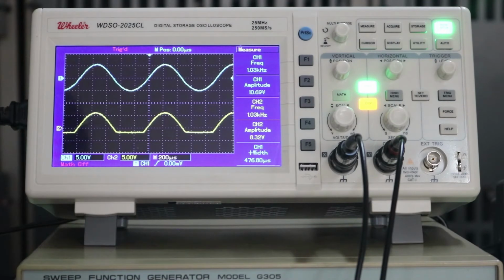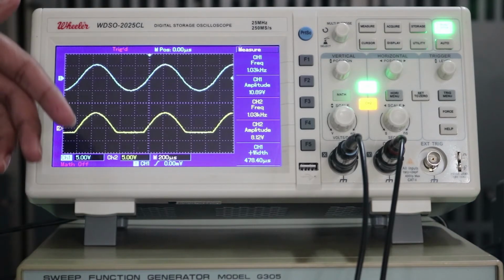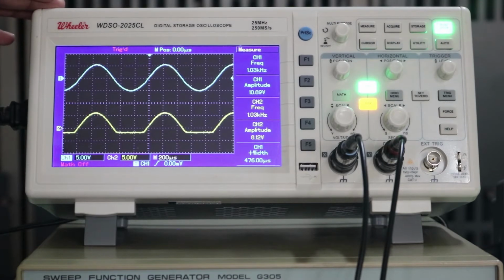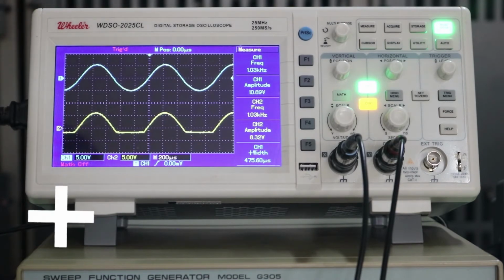As you can see now, from the previous example, which is a positive clipper wherein the positive cycle has been clipped, when we change the orientation of our diode and our external voltage supply, we will now have a negative clipper wherein part of the negative cycle has been removed. So those are the two types of clipper: the positive clipper and the negative clipper.